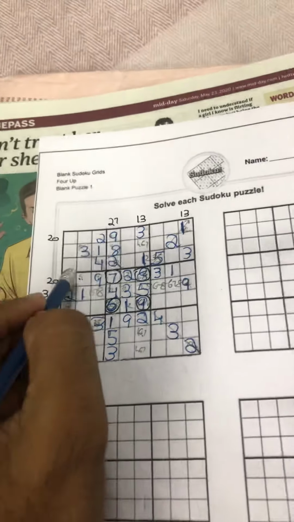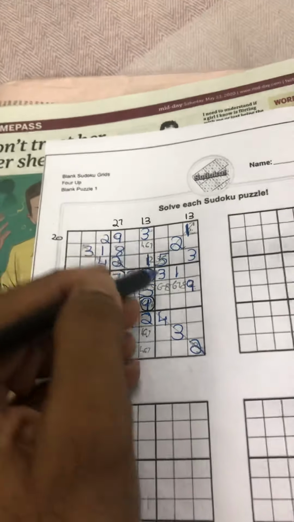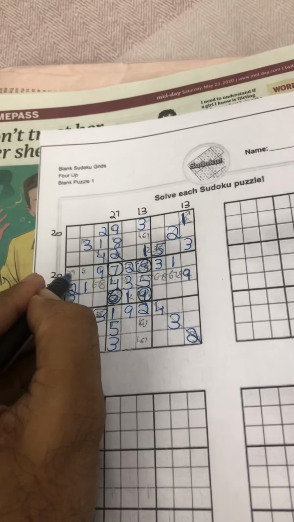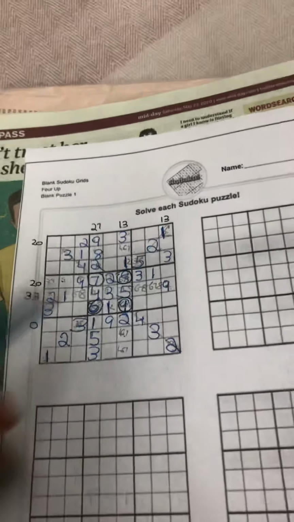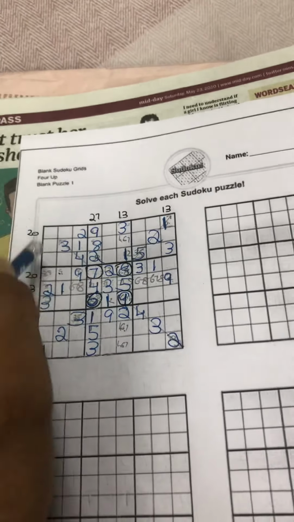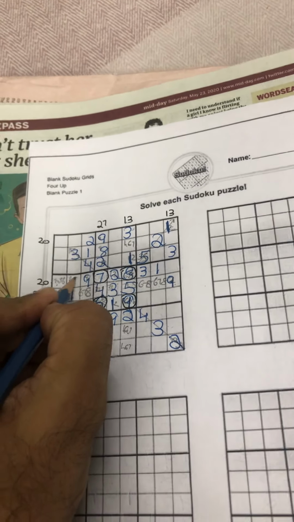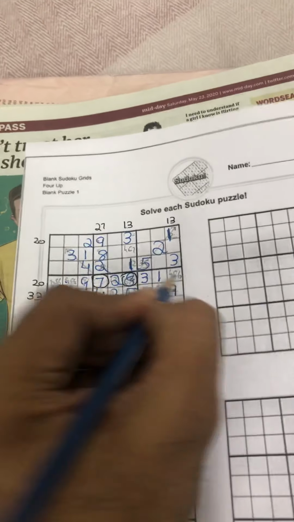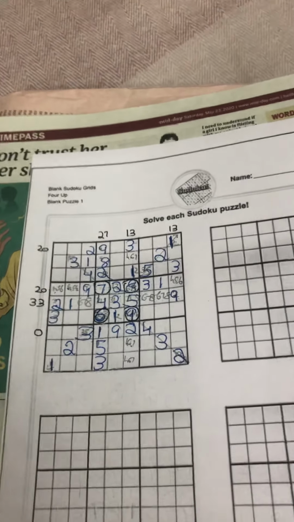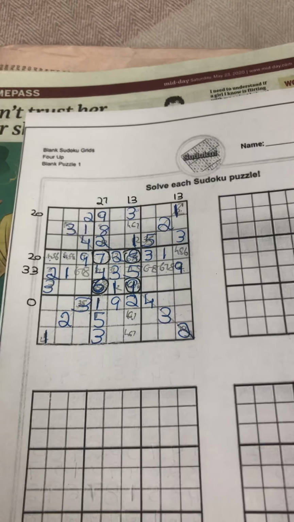So let's do that. 4, 5. Now this 3 pushes a 3 here, because we had said that there was either a 3 here or here. So this is a 4, 5 and 6 pair. Sorry, triple. 4, 5 and 6, triple. Now, having said that, 467.